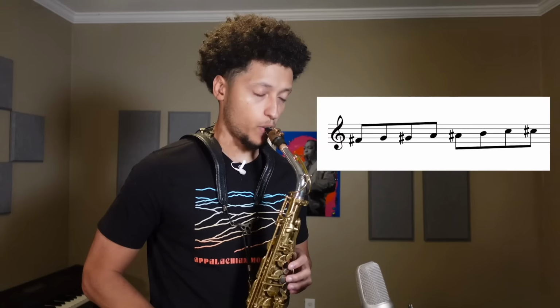And there is a perfect fourth interval. So you can think of that from anywhere. So how about I start on an F sharp? So the perfect fourth of F sharp is a B natural.